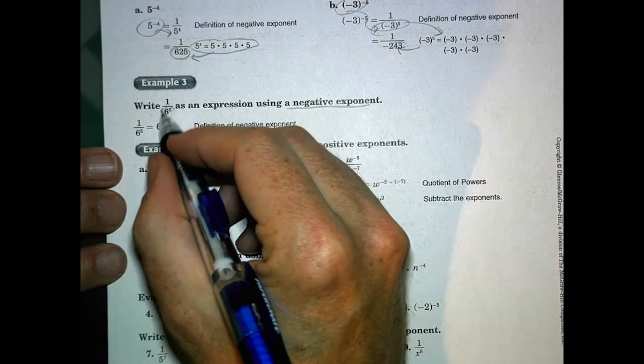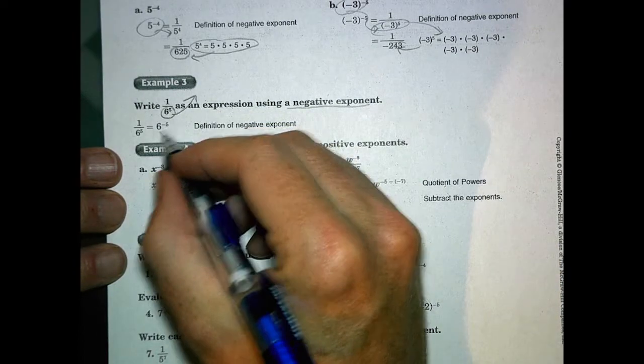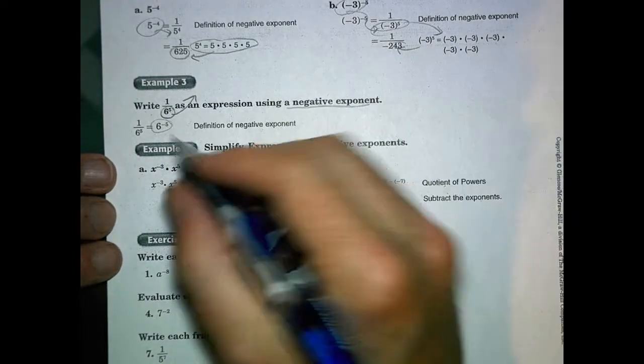Sometimes they want you to write it as a negative exponent going the other way. So if I have it downstairs and I want to write it with a negative exponent, then I'm going to move it upstairs and turn it into a negative exponent value there. You can do that there.